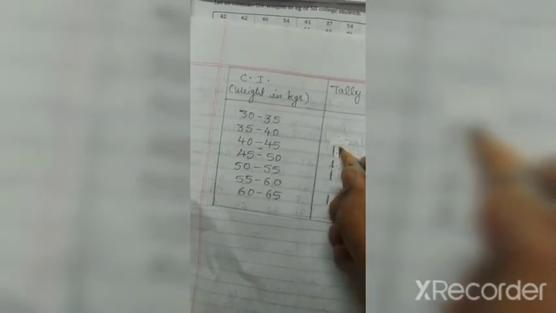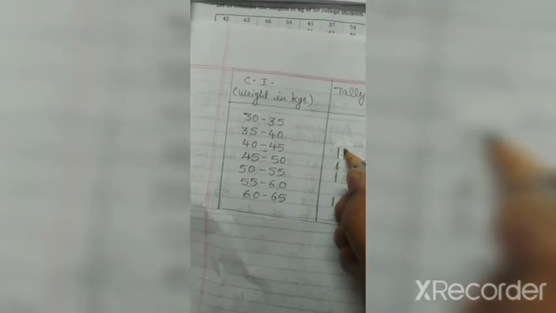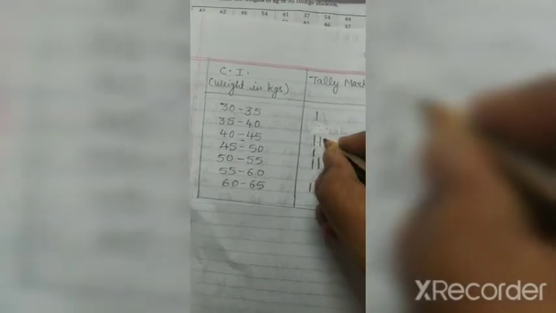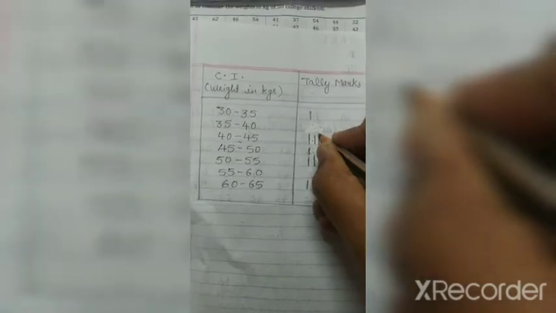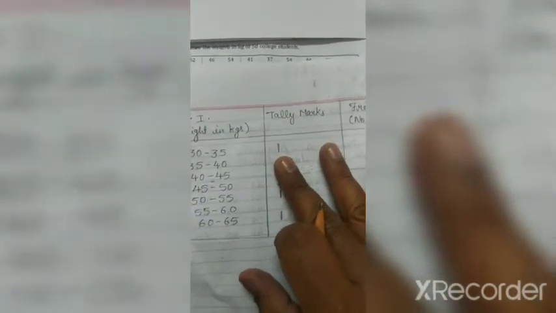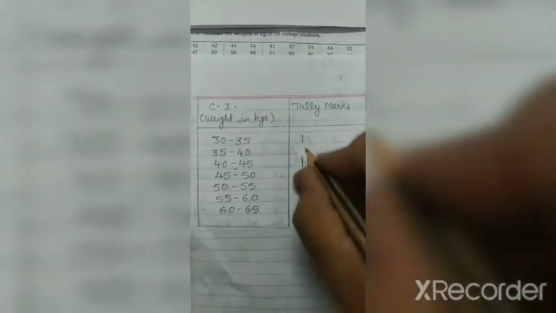Next one is 37. 37 will come here, 35 to 40. Then next one is 54. 54 will come between 50 and 55. Next one is 44. It will come here. Next one is 32. You can see here 32. 32 will come here.